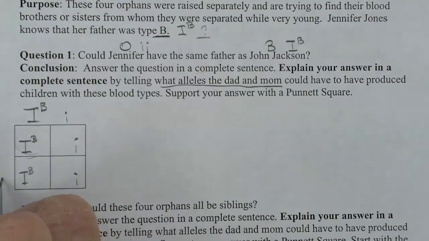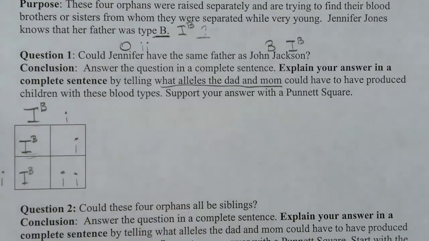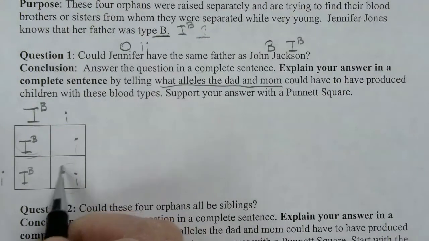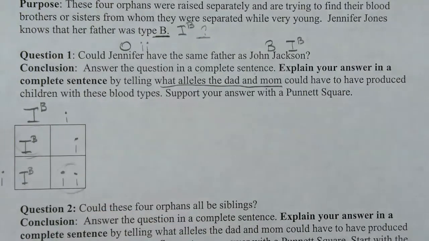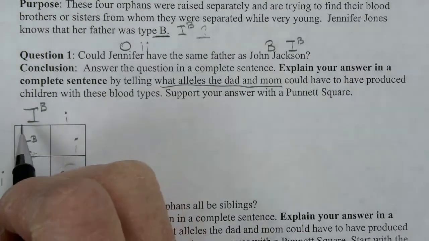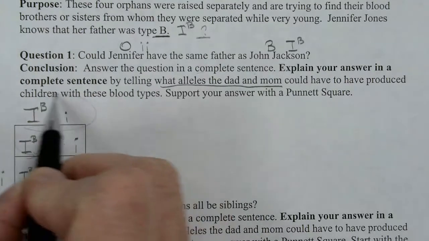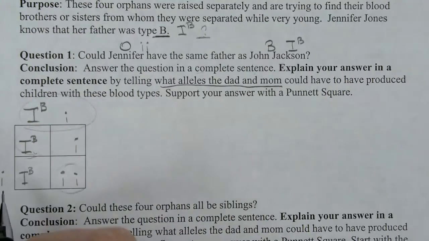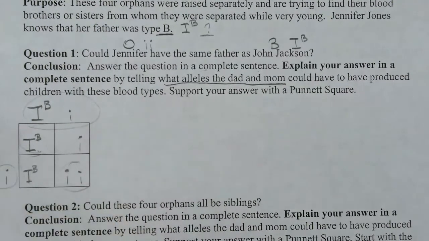And if this mom has a lowercase i, then we could have Jennifer right there. So yes, it is possible for both of these to be siblings, having this same father if the dad has these two alleles and the mom has this allele.